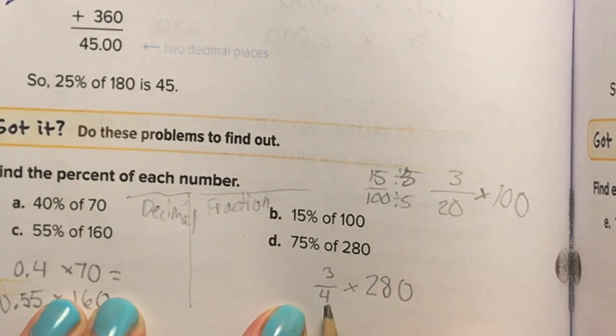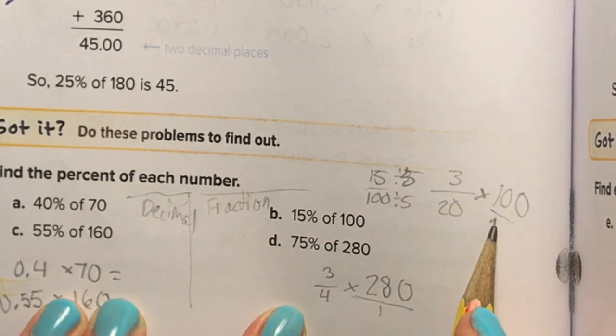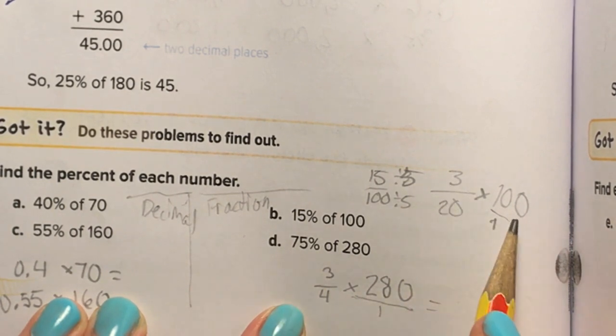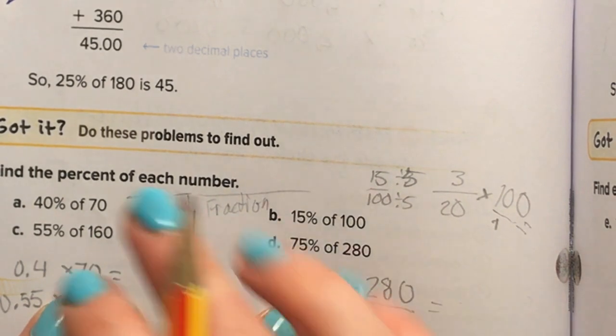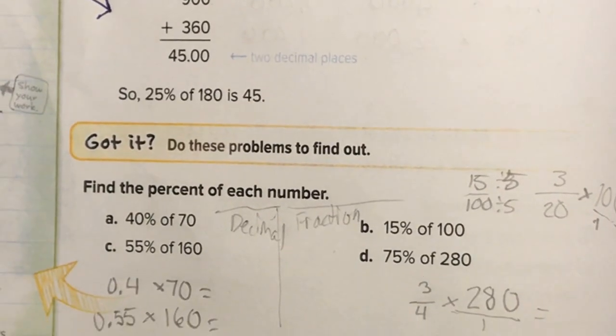280. 3/4 times 280. Okay, remember you can put any whole number as a fraction by just putting 1 underneath, then multiply across. Okay, so try it, and then think about which way you liked better. Which one were you more comfortable with?